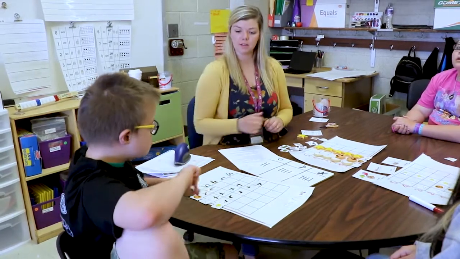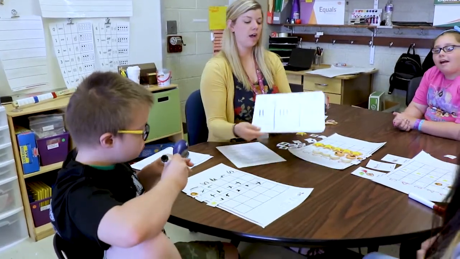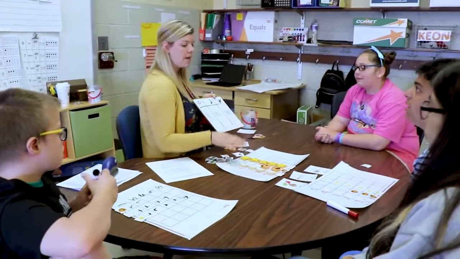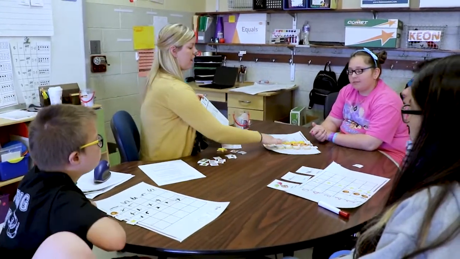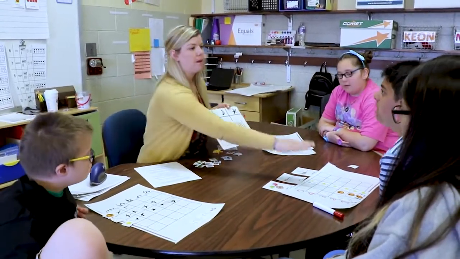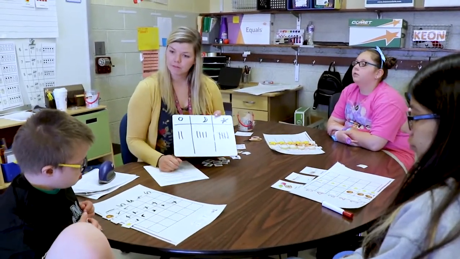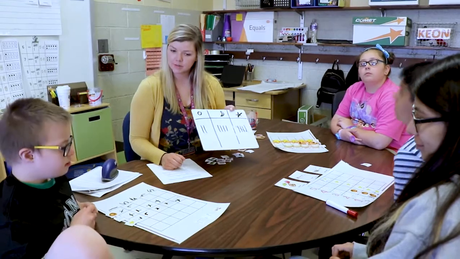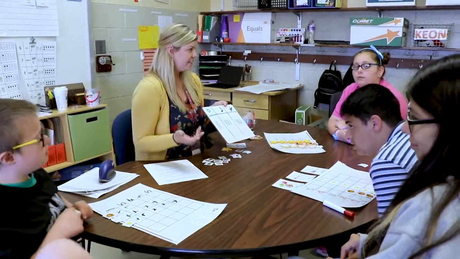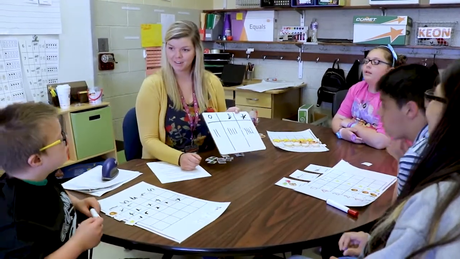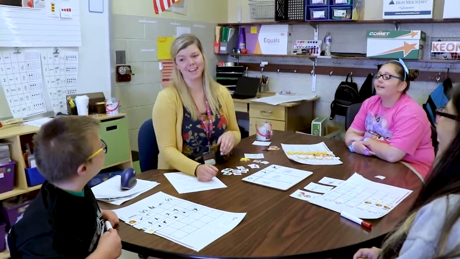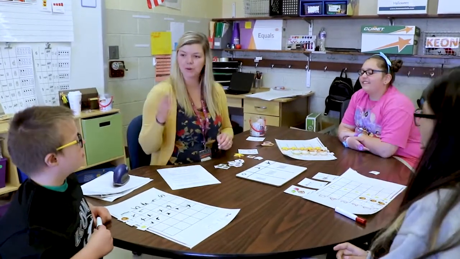Can you put the cap back on the marker? So we tried a bunch of different ways that we can make a graph. We have an object graph, a pictograph, and a regular graph, a bar graph. Good job, guys. Was that fun? Was it easy? Do you want to do it again? Well, we're going to do one anyway, okay?